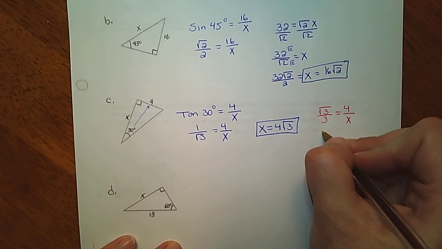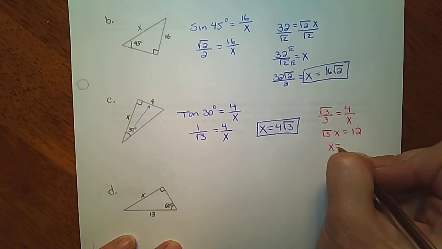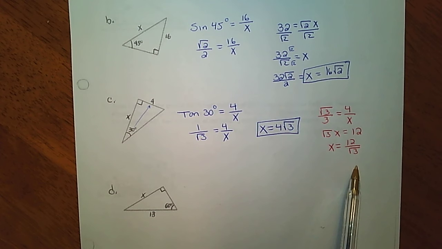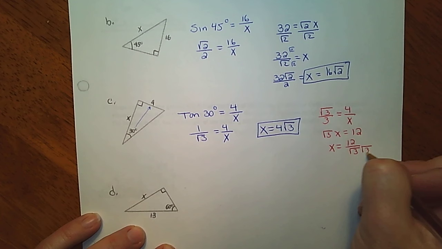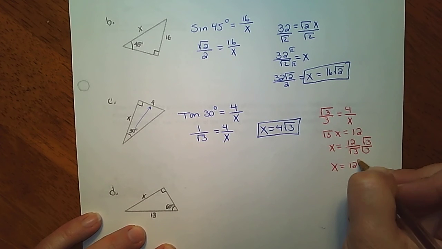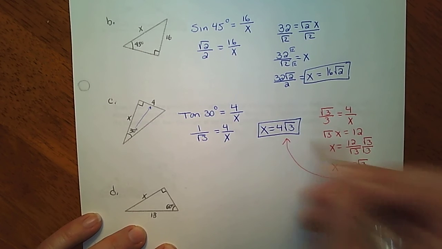Cross multiply. I get x equals 12 over radical 3, which is the same as this. Now, just like the other ones, notice 12 and 3's, right? They have things in common. So if you actually clean this up, it comes out to be the same thing. Boom.